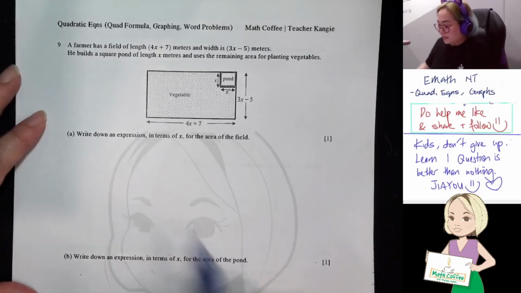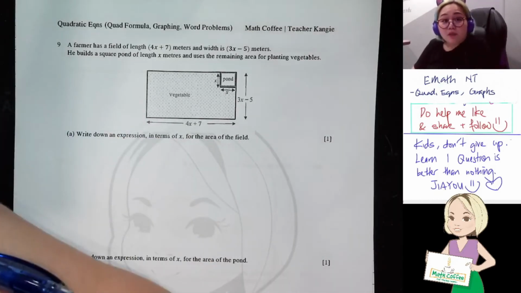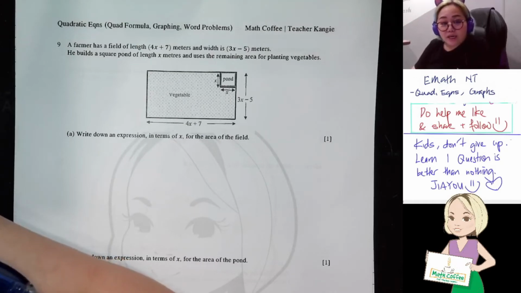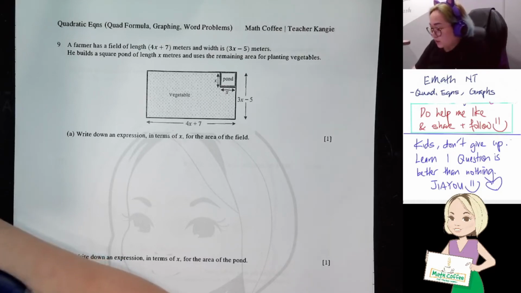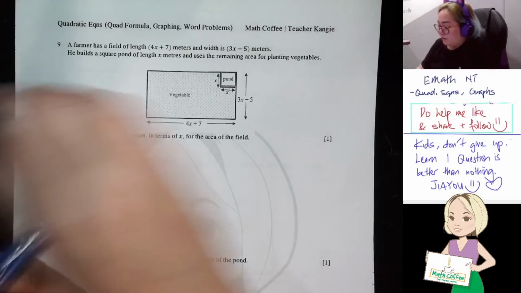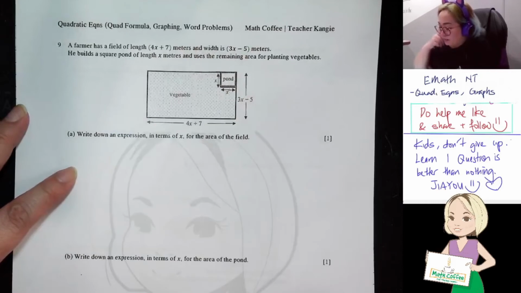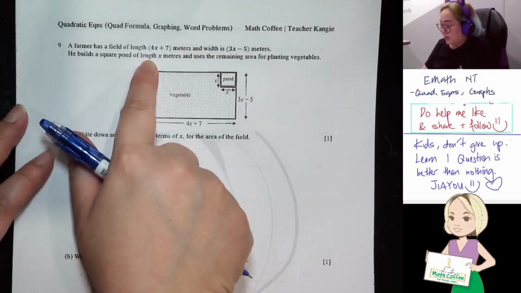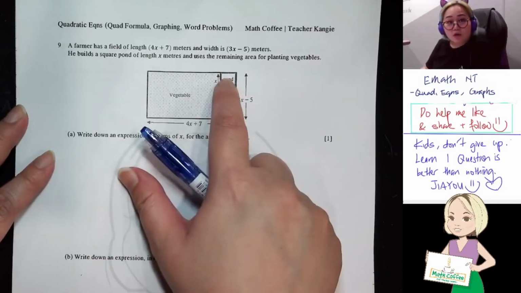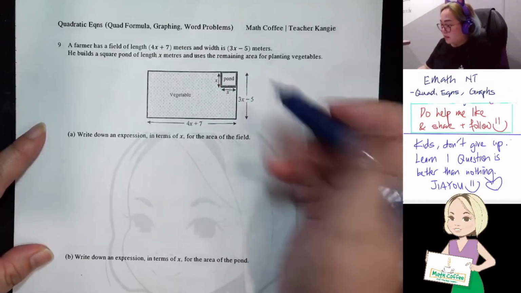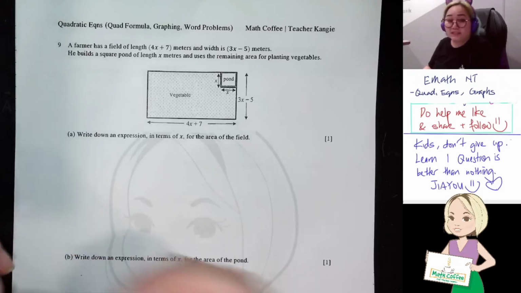Okay, let's start question number 9. So this is word problems. We're going to form an equation, and then solve it to find the unknown. So let's read the question together. A farmer has a field of length 4x plus 7, and the width is 3x minus 5 meter. He builds a square pond of length x meter and uses the remaining area for planting vegetables. Over here you can see the corner has a pond, and the pond is x by x. That means the length is x, the breadth is also x. In other words, it's a square.